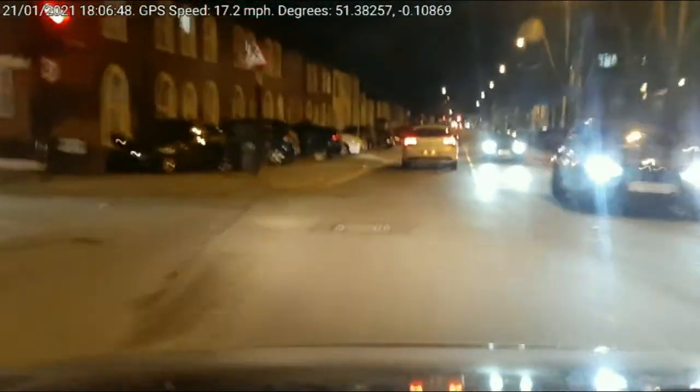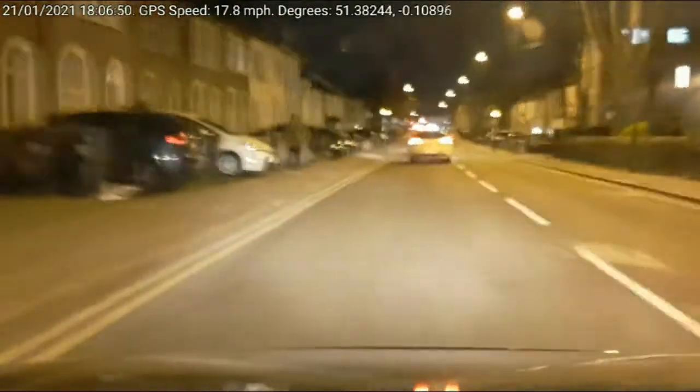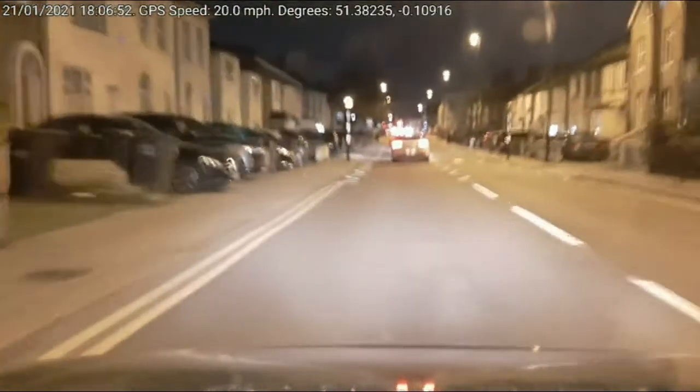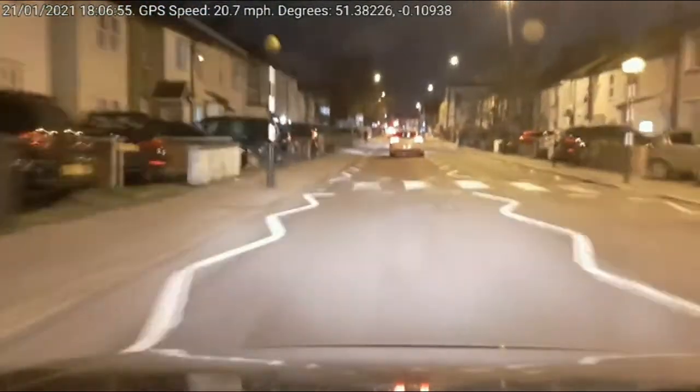Now this road is quite dark, it's not a well lit road, but it picks up every bit of light that's available.